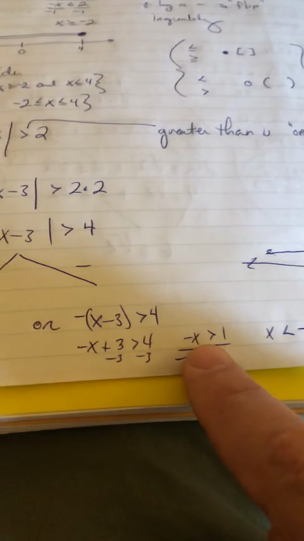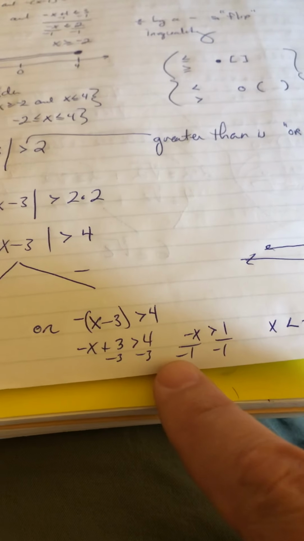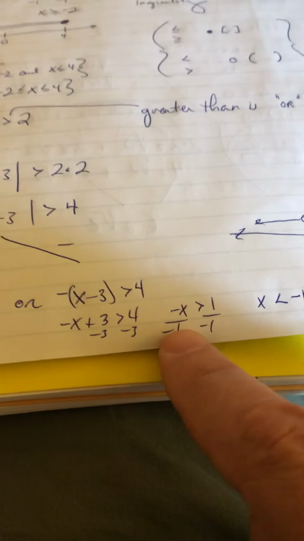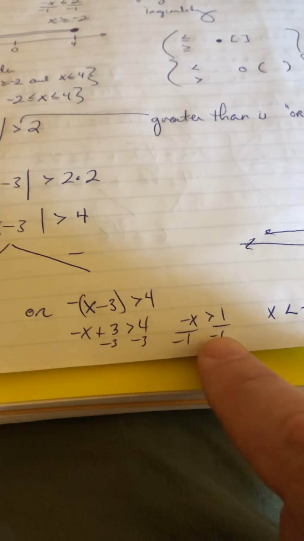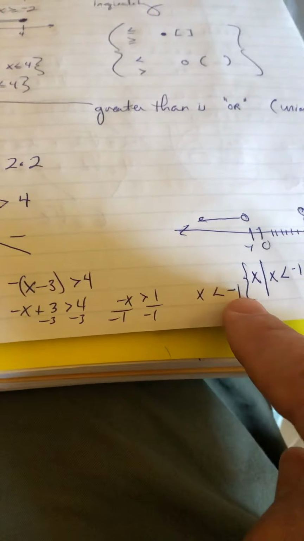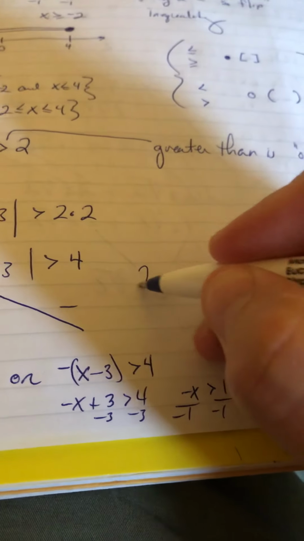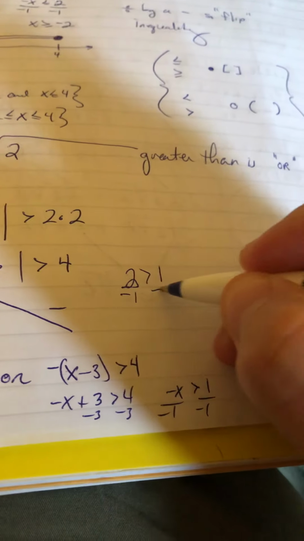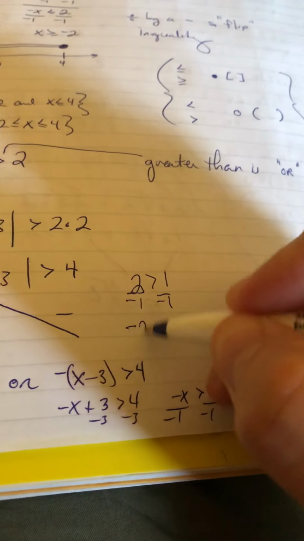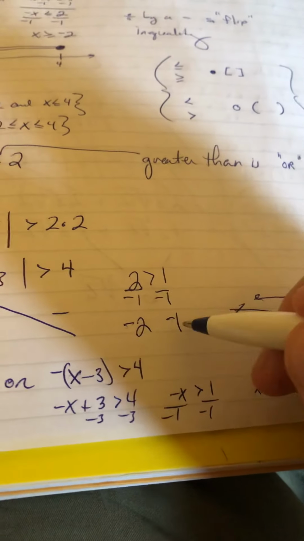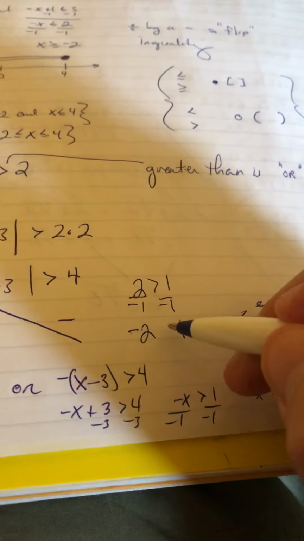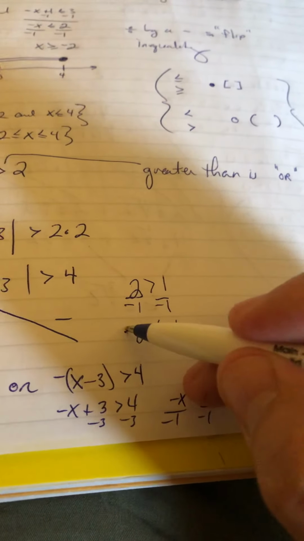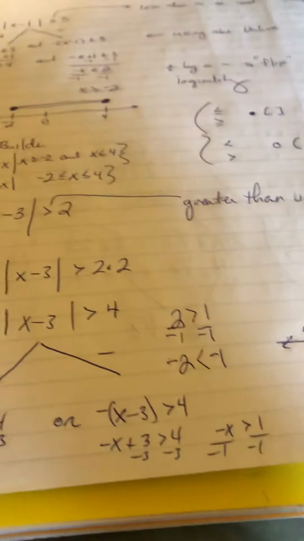But over here, I've got a negative x. I'm dividing by negative 1. When I divide by a negative or multiply by a negative, it changes the direction of the inequality. A quick aside there, you might ask the question why. Well, we know that 2 is greater than 1. And if I divide both sides by negative 1, I now have negative 2 and negative 1. In order for the truth to still sit there, that now has to go this way because negative 2 is smaller than negative 1. Okay?